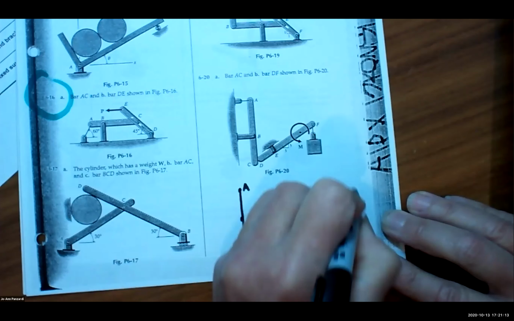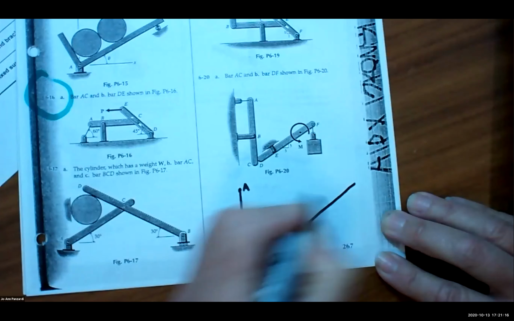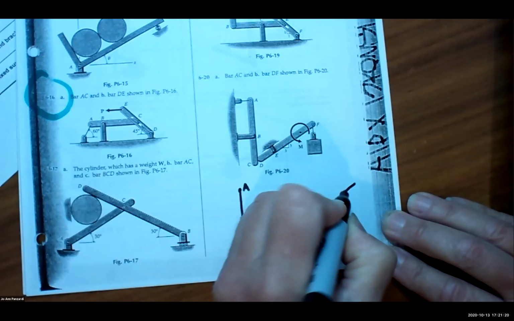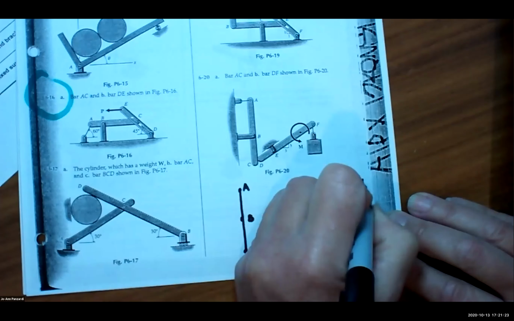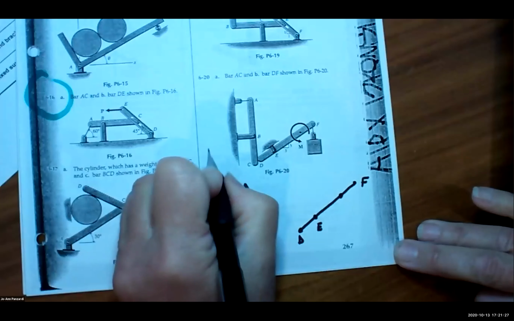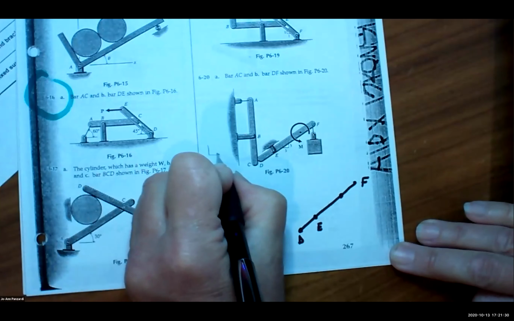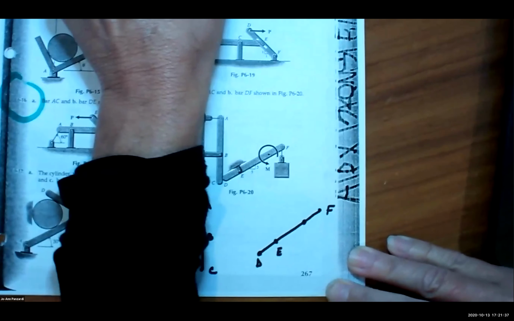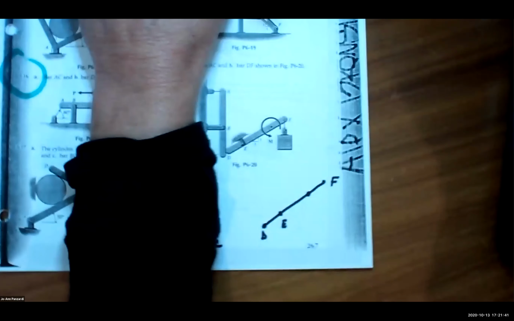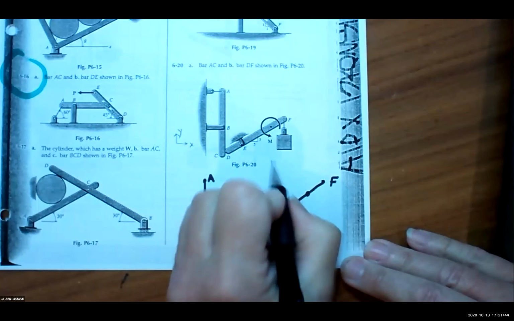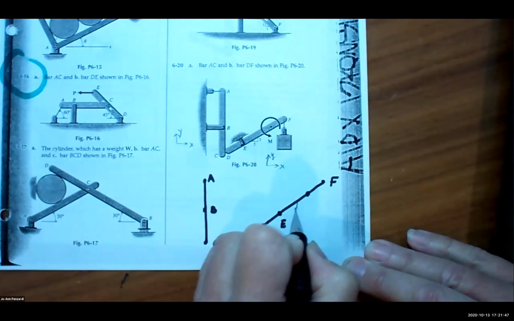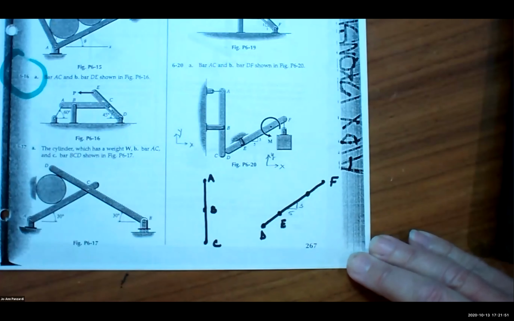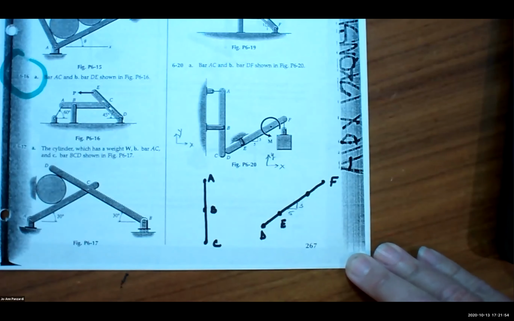So we have A, B, and C. And then we have D, E, some point that they're not calling anything, and F. I'm drawing my axis, X and Y. It's at a 3. That's interesting. 3, 5 something triangle, not 3, 4, 5.